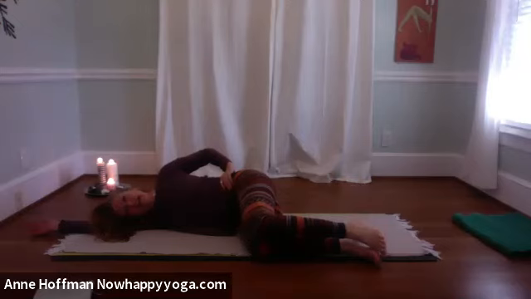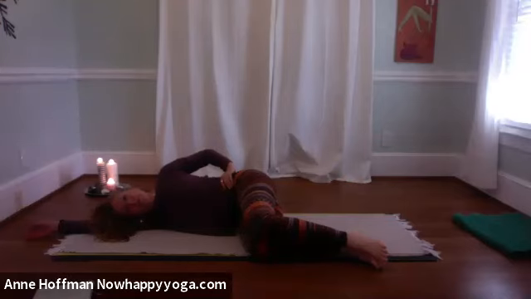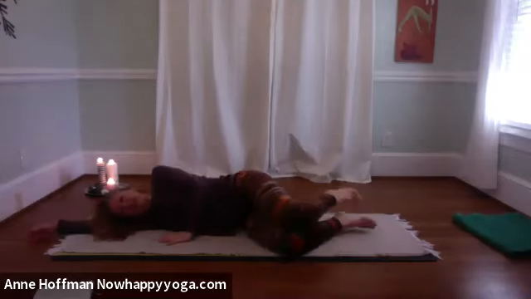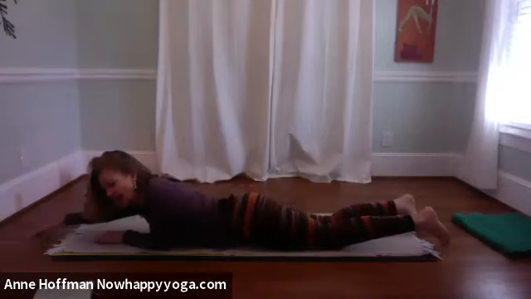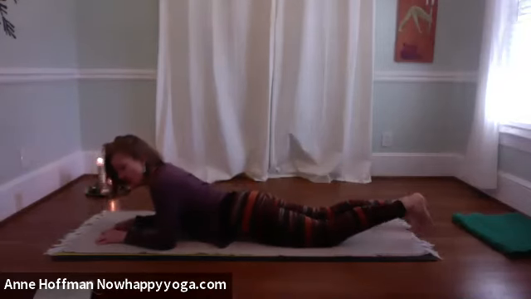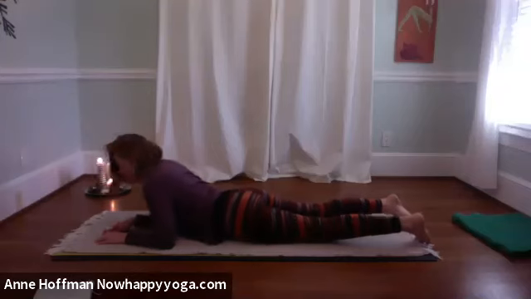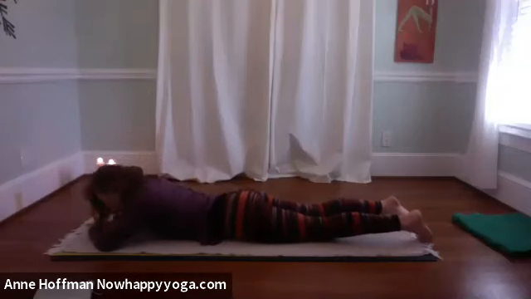Everything relaxes. I forget, did we do 2 or 3 on this side before? I think we just did 2. So from here, let's come onto the belly. Rolling all the way onto the belly so we can talk to the big dudes, the glutes.